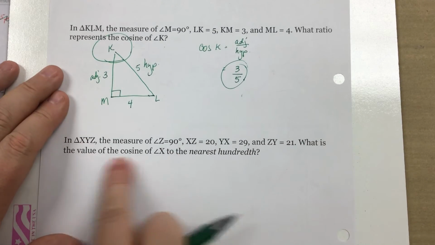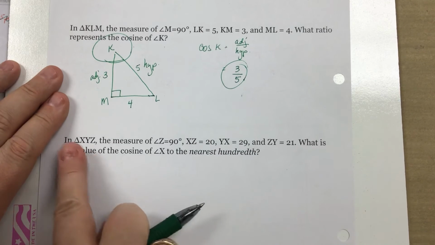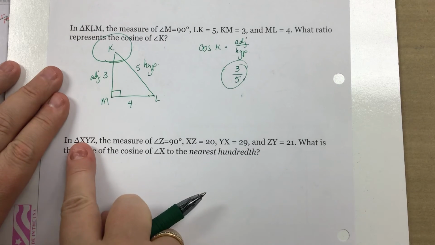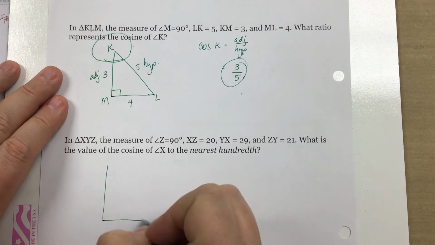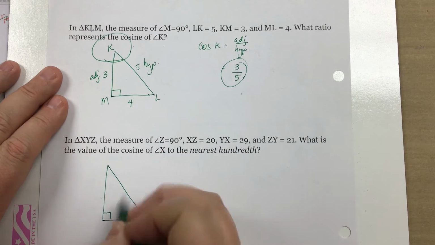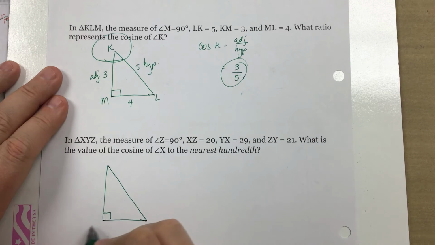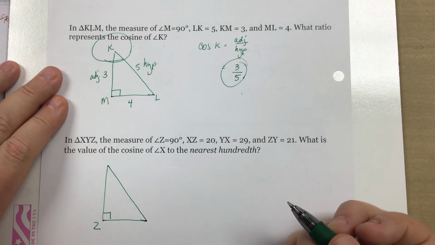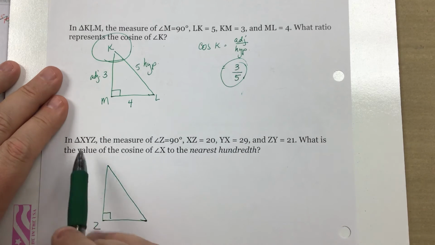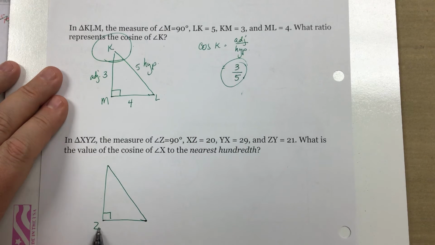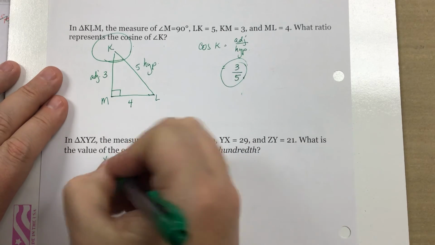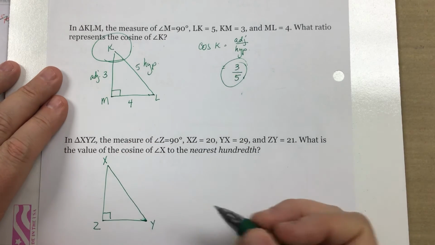Okay, if we look at the last one, same kind of thing. We got to draw our picture. So we have triangle XYZ, and angle Z is 90. So if I draw my right triangle here, and here's my right angle, that means this is Z. So if the triangle is identified as triangle XYZ, if Z is here, X and Y have to be the other two vertices. So it doesn't matter which one's which. I'm just going to put X at the top and Y at the bottom.